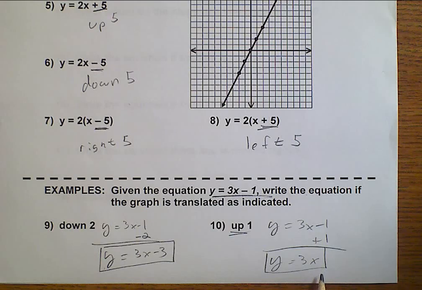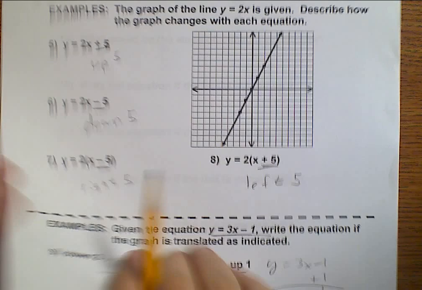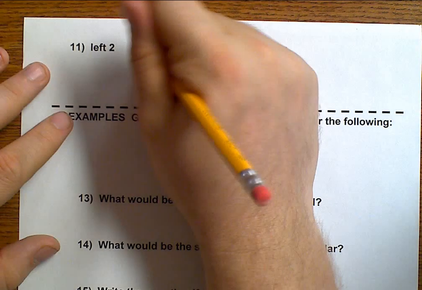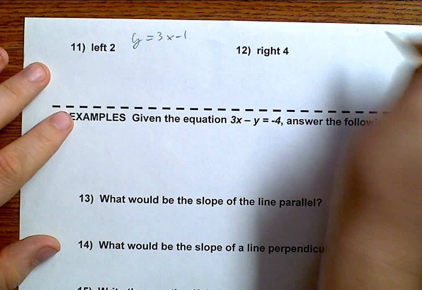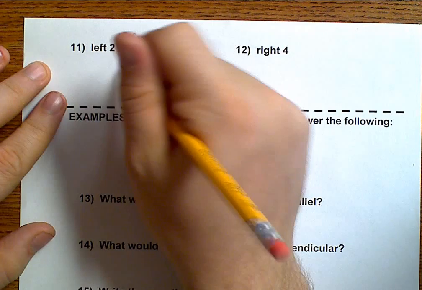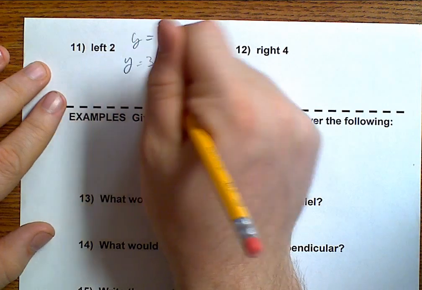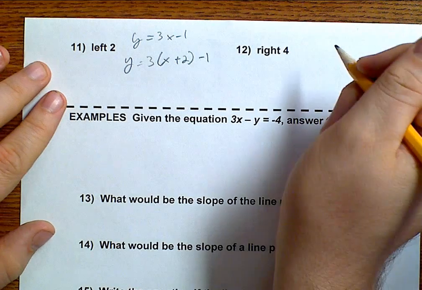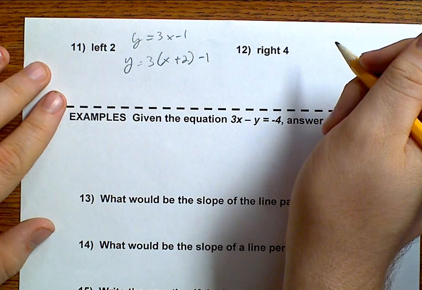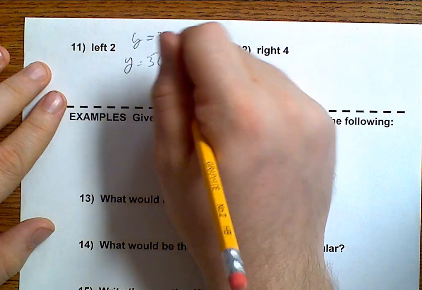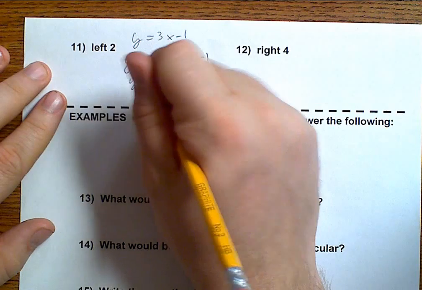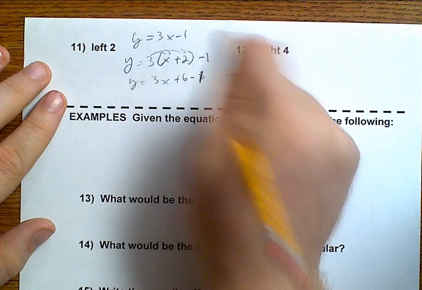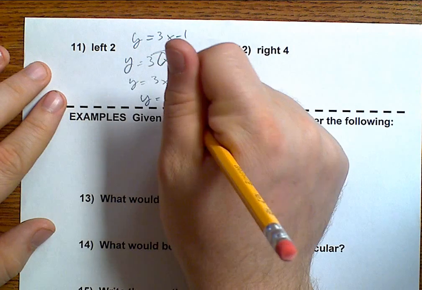Let's go ahead and see how this works with problems 11 and 12. Now remember, we're starting with y equals 3x minus 1. We want to move left 2, y equals 3 times x plus 2, minus 1. Which, let's go ahead and distribute. Y equals 3x plus 6 minus 1, which makes y equals 3x plus 5.